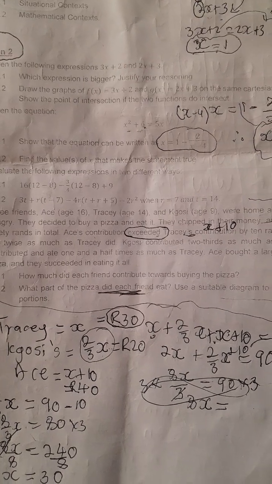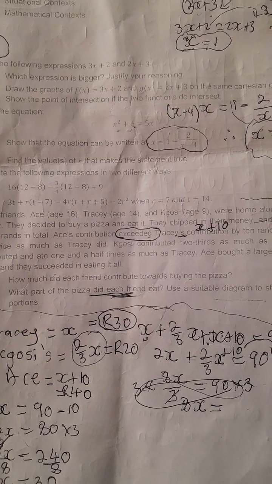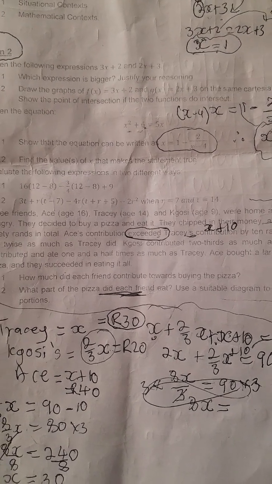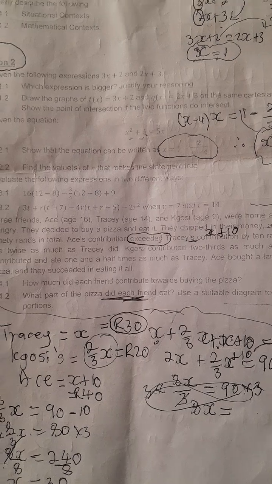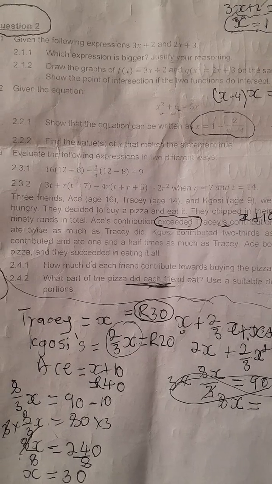So Tracy had 30 rand and Ace had 40 rand. So Ace exceeded Tracy by 10 rand. We saw that. And Josie had 20 rand. That's how we should answer the question at 2.4.1.